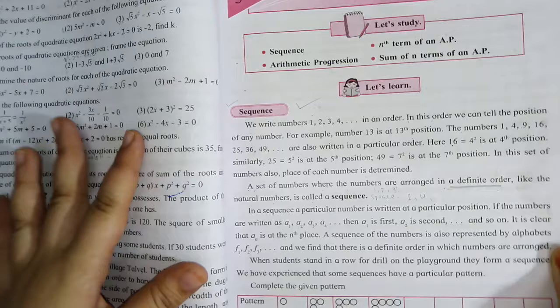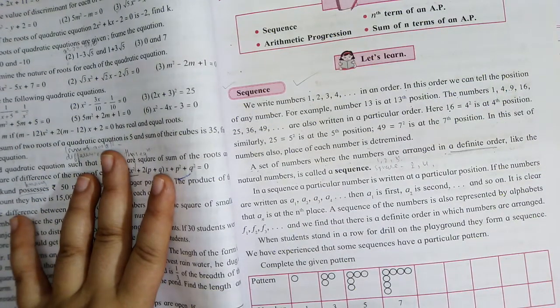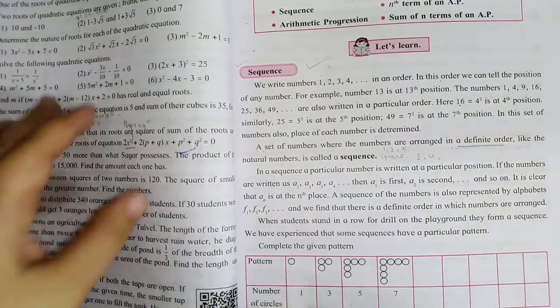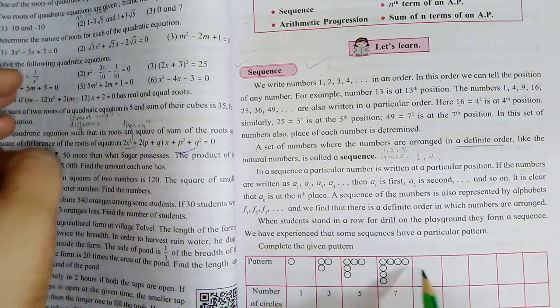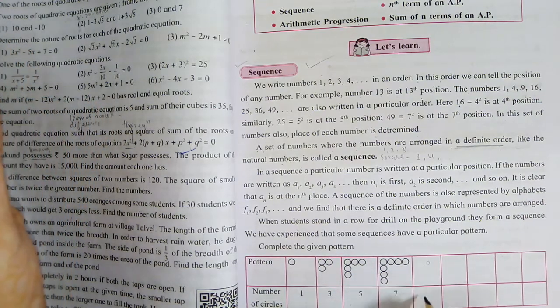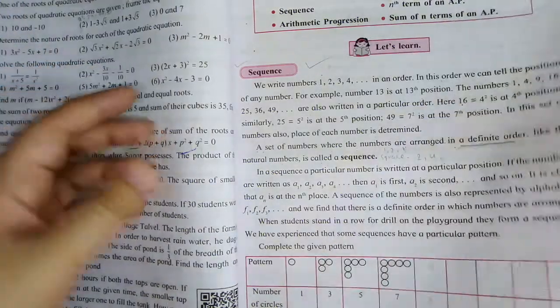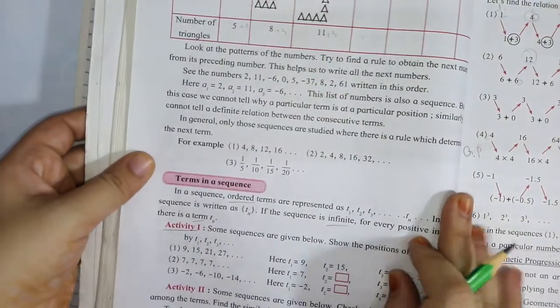And here it says complete the given pattern. The pattern is given: the number of circles in the first box is 1, then 3, then 5, then 7, then 9. So here is the particular pattern and sequence. Now on the next page it is given as terms in a sequence.